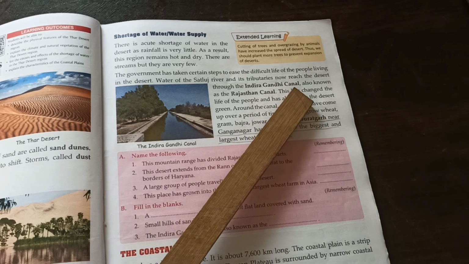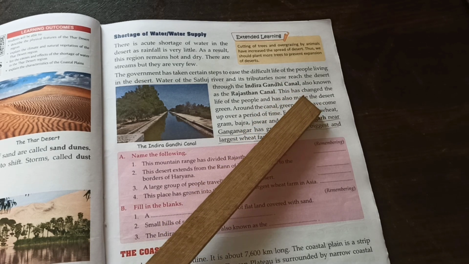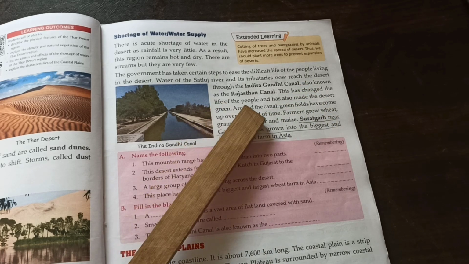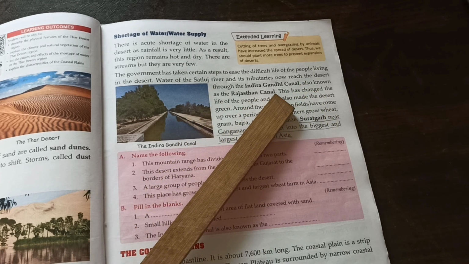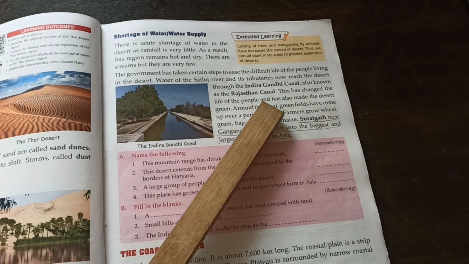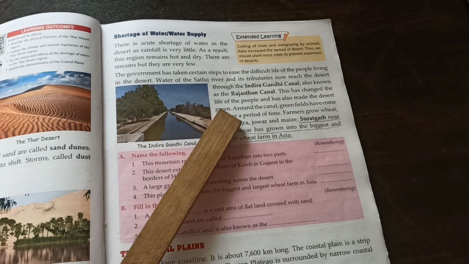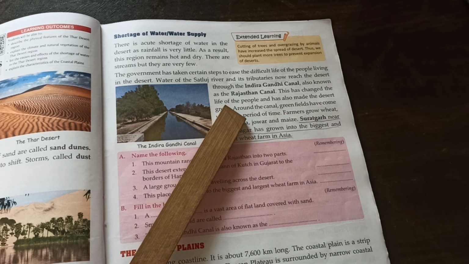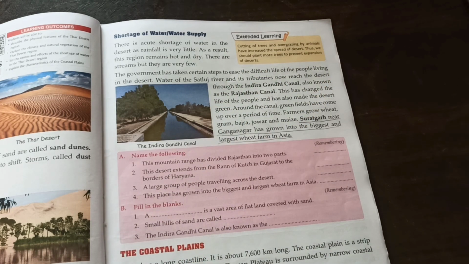Which canal? Indira Gandhi Canal, also known as the Rajasthan Canal. Indira Gandhi Canal, also known as Rajasthan Canal. This has changed the life of the people and has also made the desert green. Who made the desert green? Which canal changed the life of the desert people, Rajasthan people, Thar people? Who changed it? Indira Gandhi Canal or Rajasthan Canal.